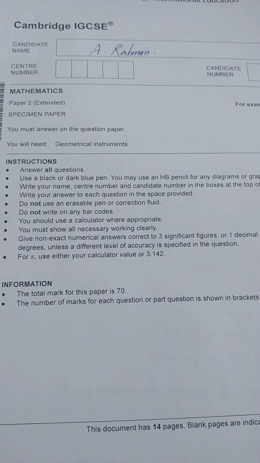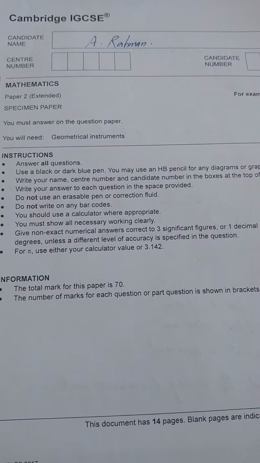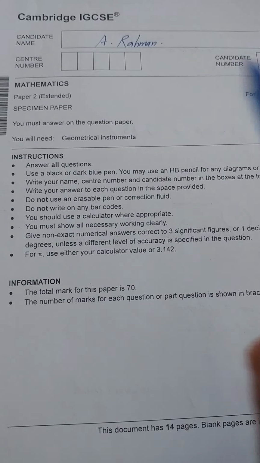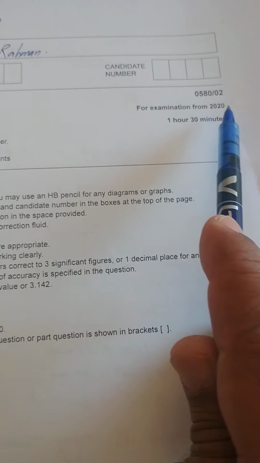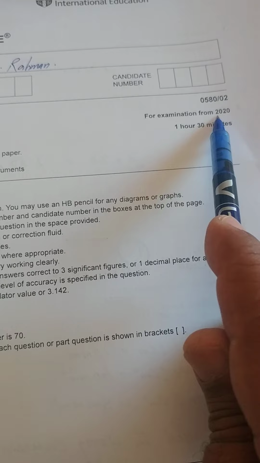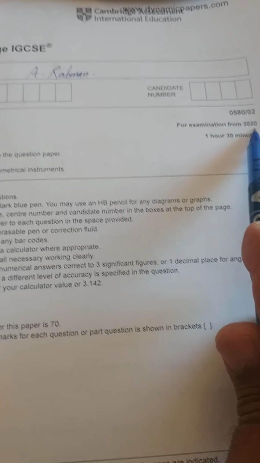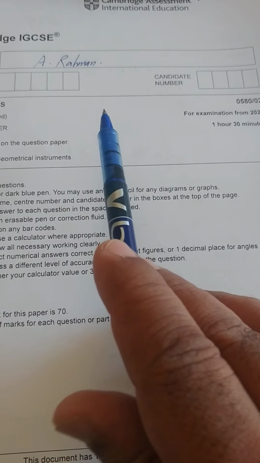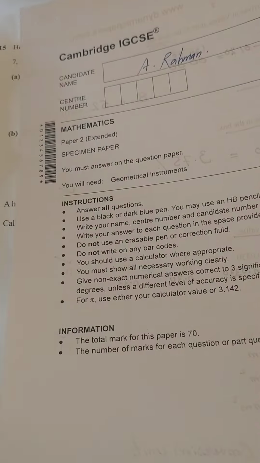Guys, now we are going to solve question number 15 onward for the specimen paper 2. Here the variant code is 0580/02, and this is 2020. In the first part we solved questions 1 to 15. Now let's see how to start with the following questions.